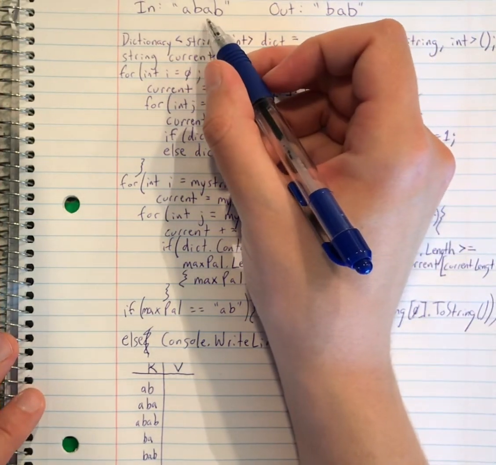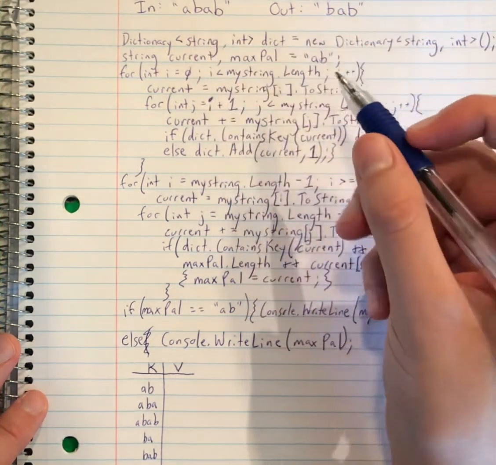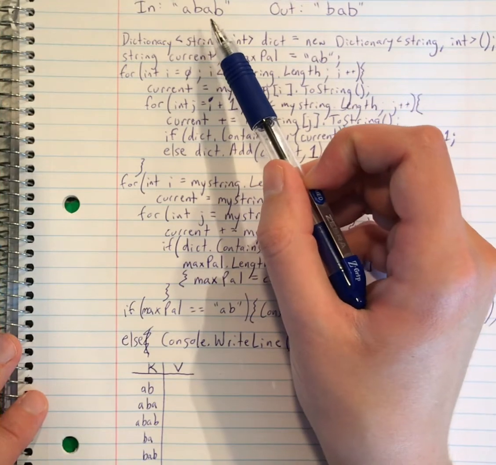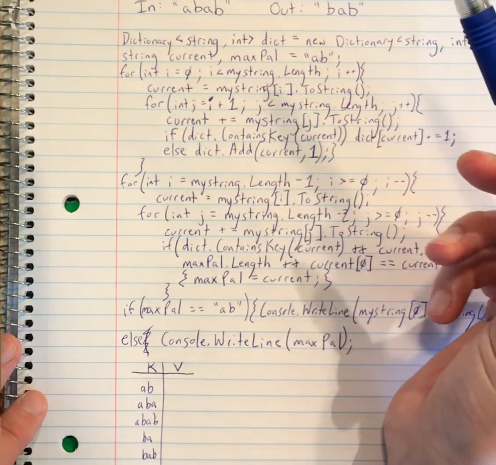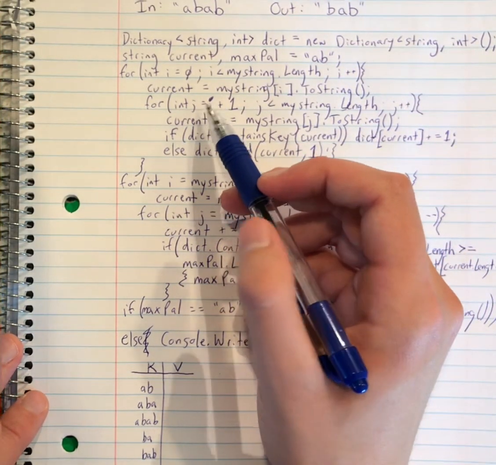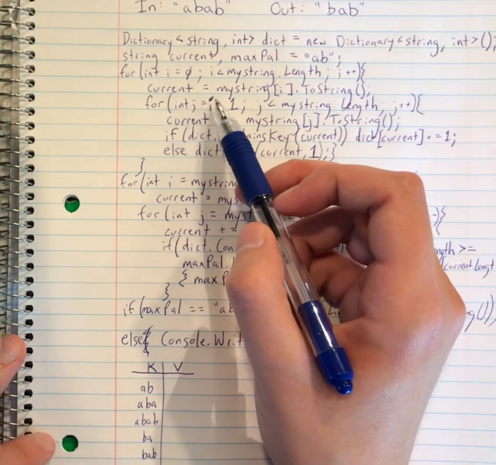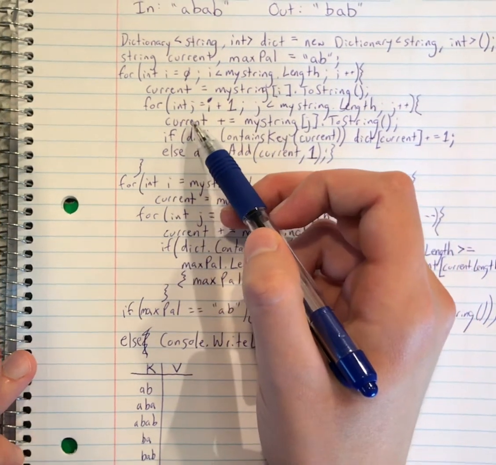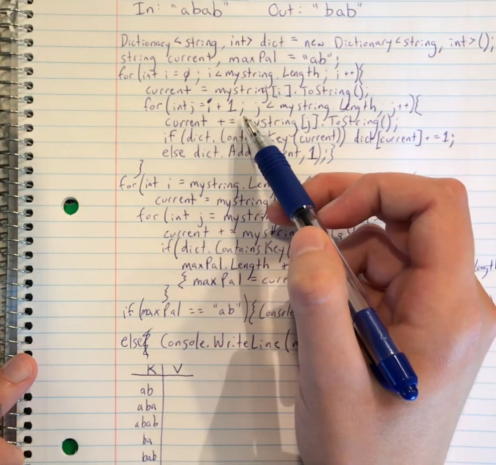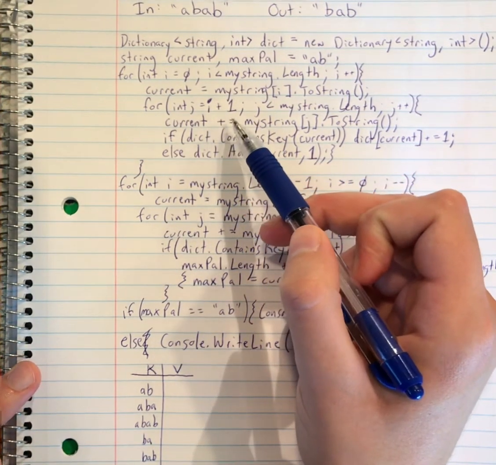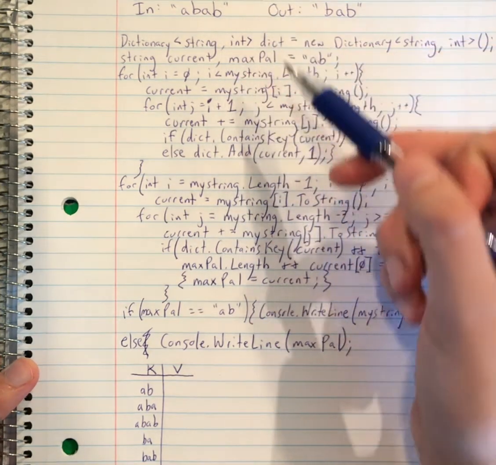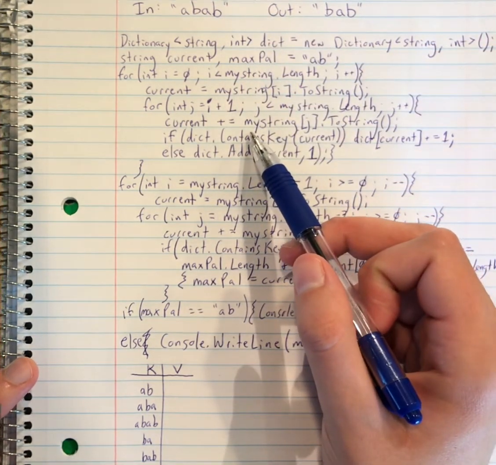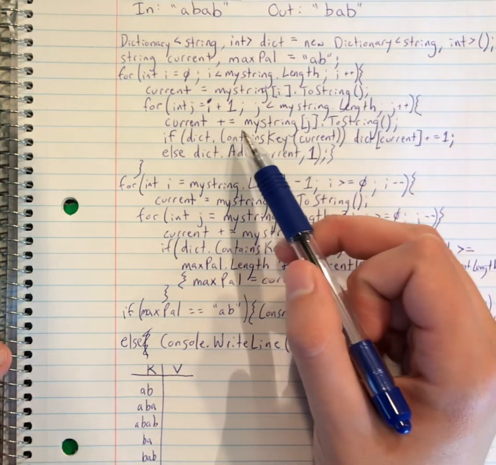Awesome. Moving on. So now I is 2. Current is A for J is 3, which means this is the last time we'll do this.